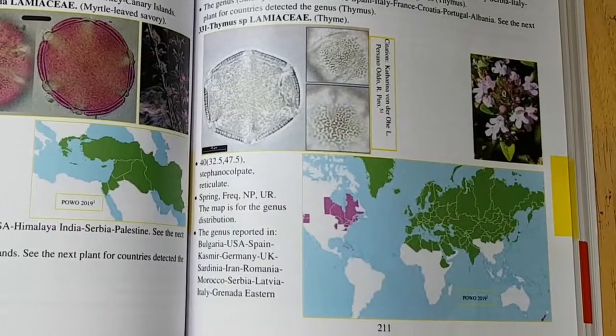Okay, are you ready for the big reveal? The type of pollen that we saw in that honey, it was time! I'm really getting into this.